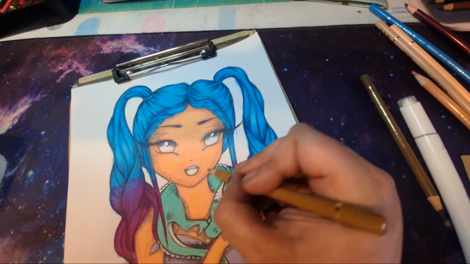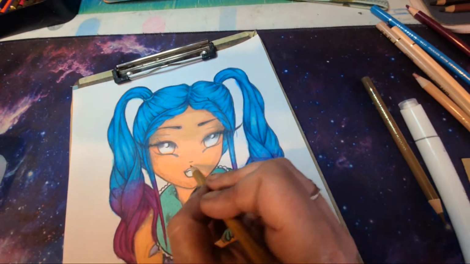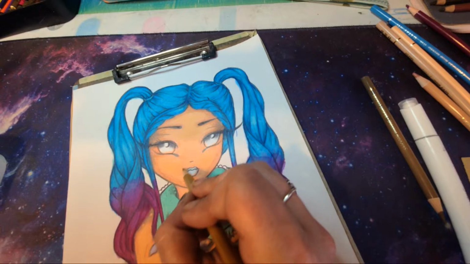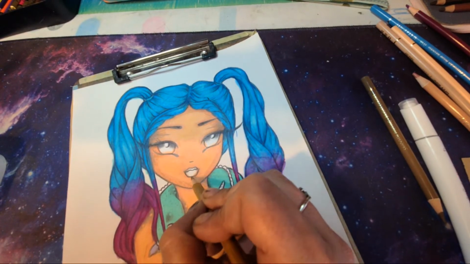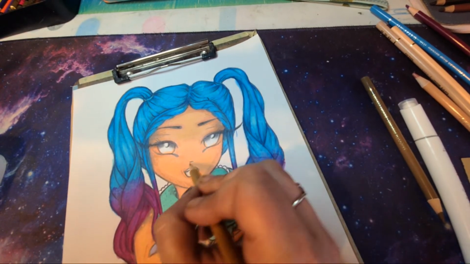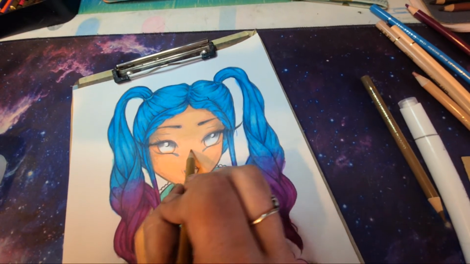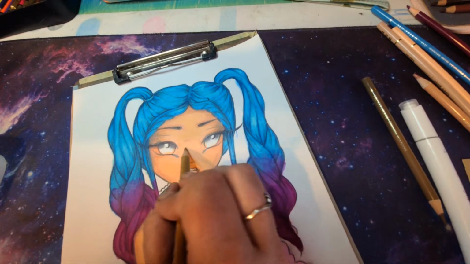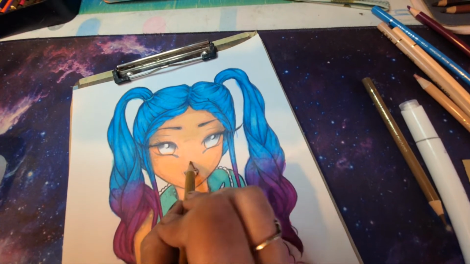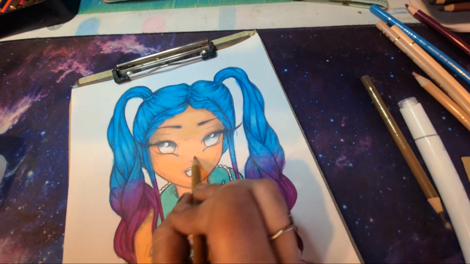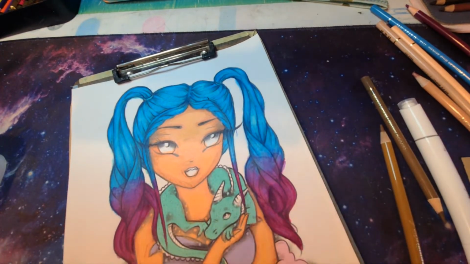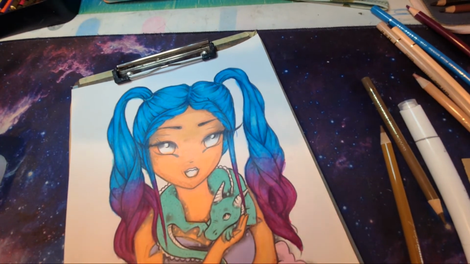See if I get my blender pencil out to blend a little bit. See if that makes a difference. Because there's not really much grayscale in this area here, so. See what my blender does.